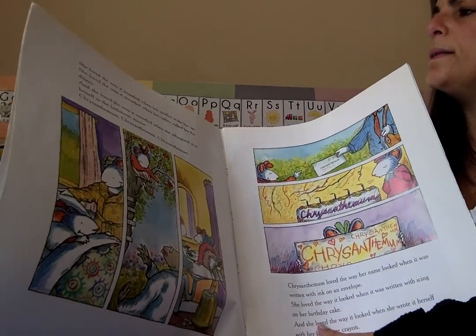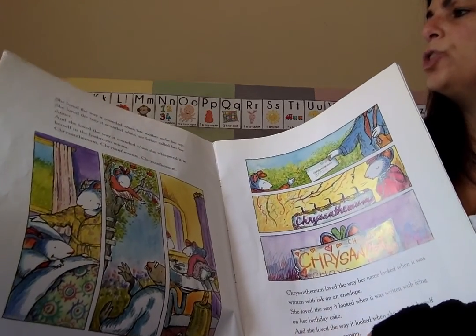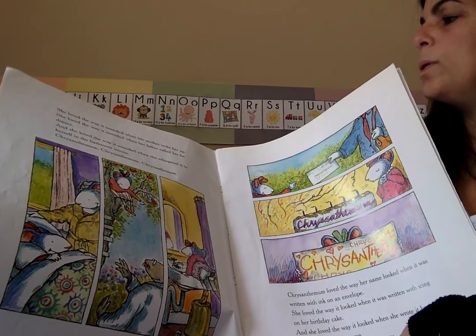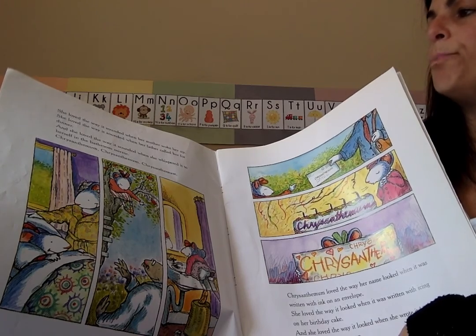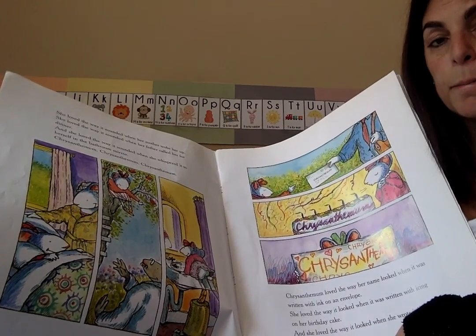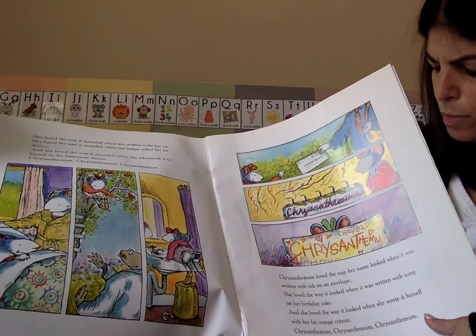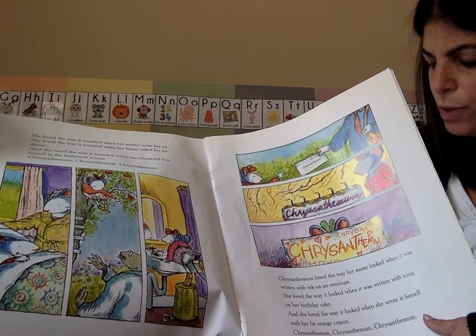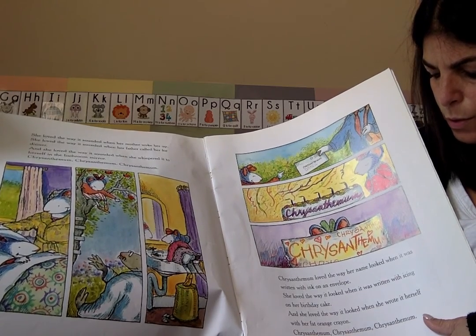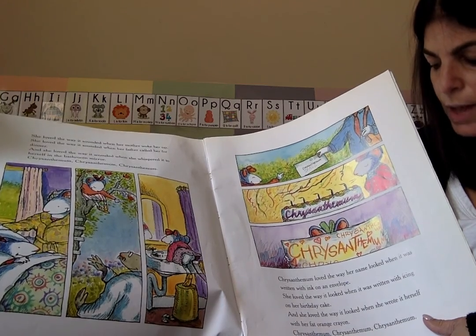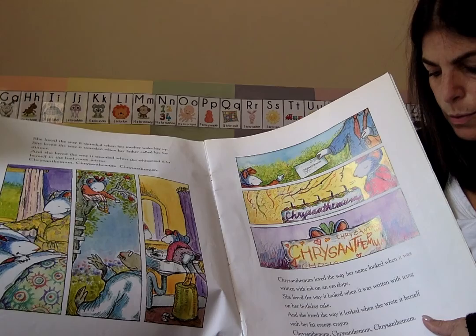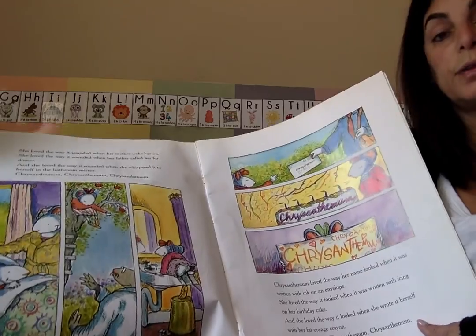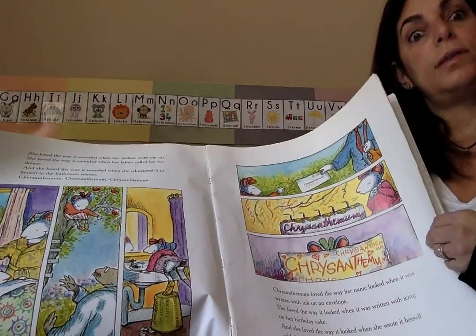She loved the way it sounded when her mother woke her up. She loved the way it sounded when her father called her for dinner. And she loved the way it sounded when she whispered it to herself in the bathroom mirror. Chrysanthemum, Chrysanthemum, Chrysanthemum. Chrysanthemum loved the way her name looked when it was written in ink on an envelope. She loved the way it looked when it was written with icing on her birthday cake. And she loved the way it looked when she wrote it herself with her fat orange crayon.